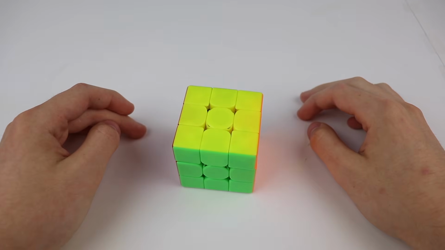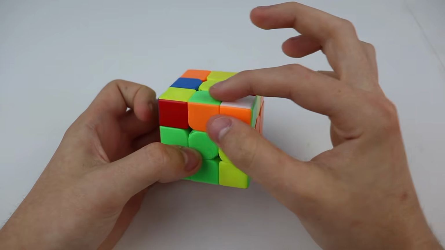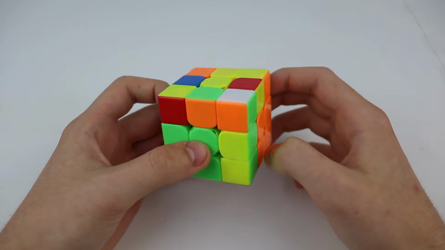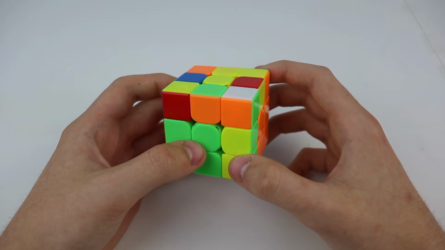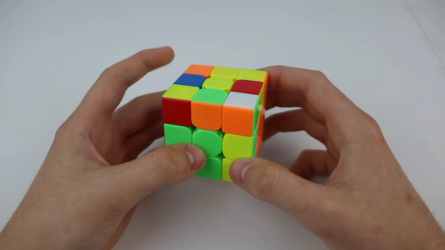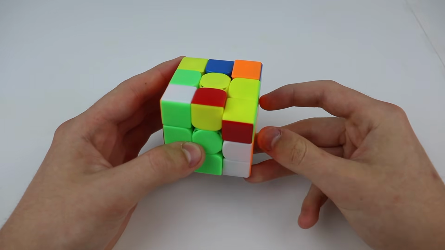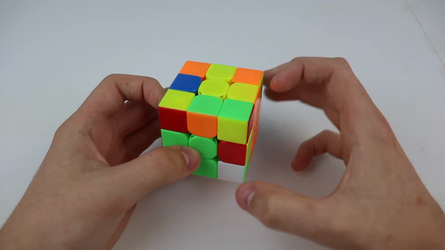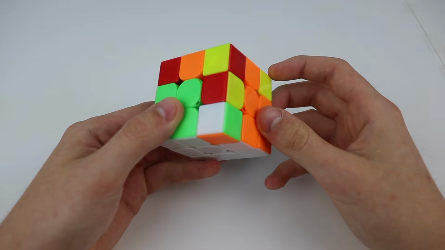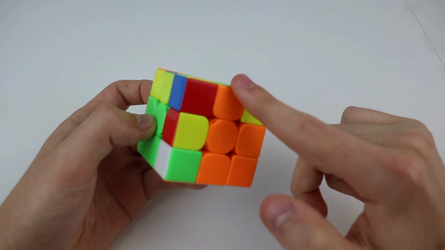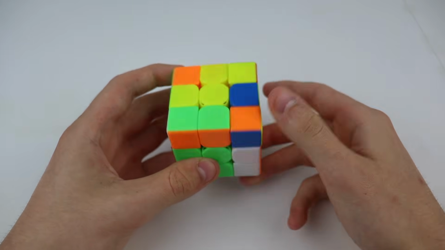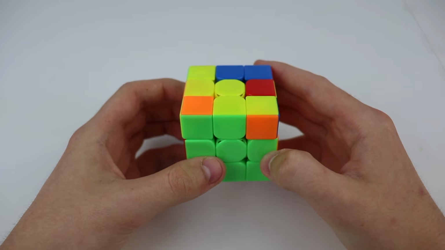Let's get started. A lot of you sent me pictures of this F2L case, and this is one that a lot of people struggle with. What I would do to solve this one is move it over, and then you insert this corner into the bottom layer with RU'. Then you have this F2L case where you line up the edge on the side and do double inverse sexy in order to solve it.